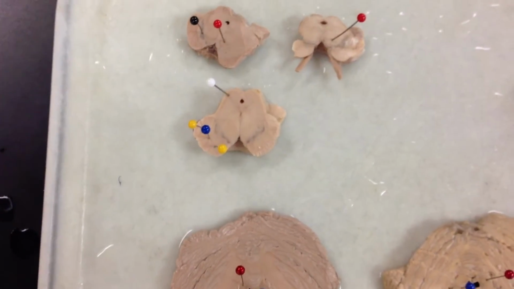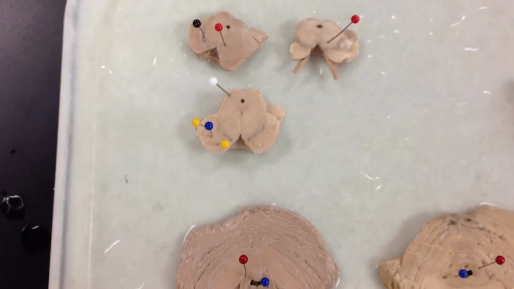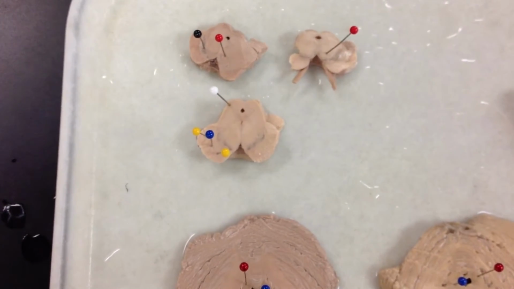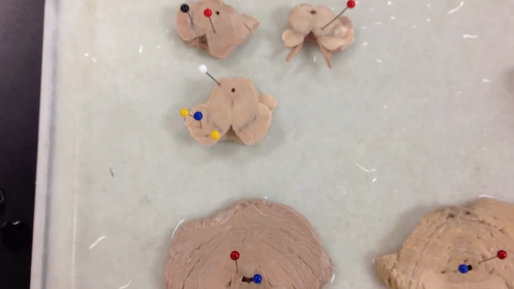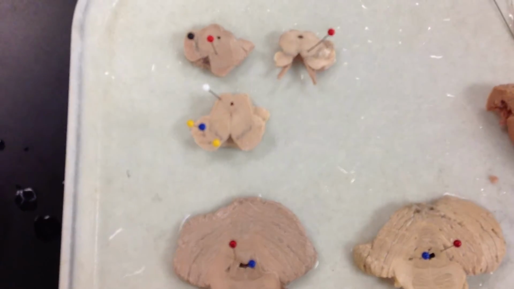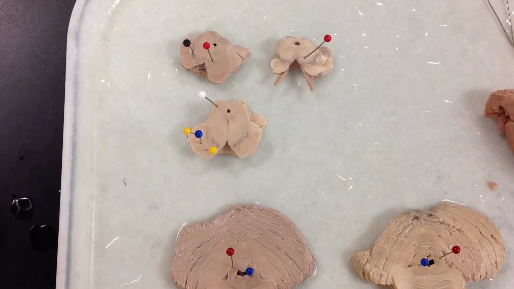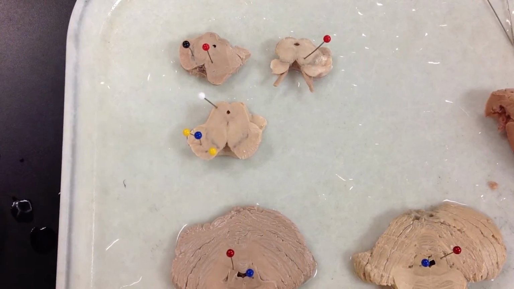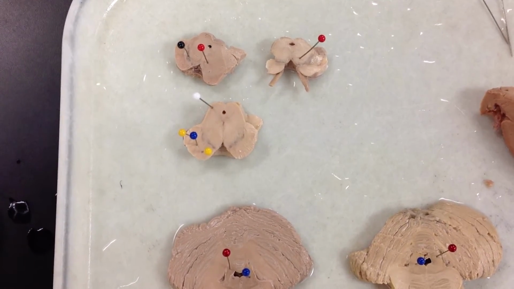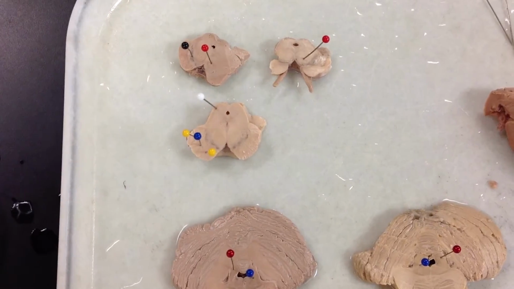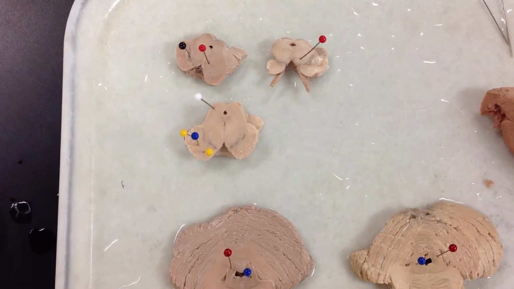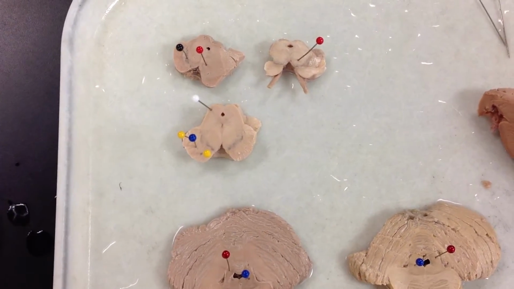Alright, so next slice is going to be the caudal midbrain. So on the caudal midbrain we could see the white is going to be that inferior colliculus. In the middle we start to see that cerebral aqueduct.